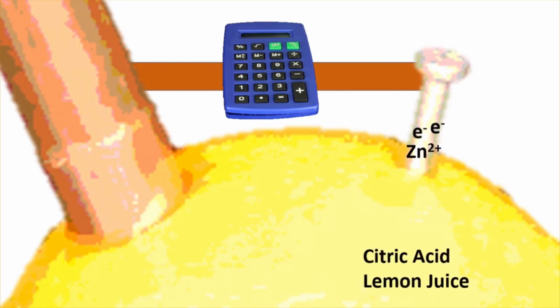The way the lemon battery works is that zinc atoms will break apart into a positive ion and two free electrons. The positive ion will go into solution with the lemon juice, whereas the electrons will flow across the conductor toward the copper, eventually making their way back into solution to meet up with two H+ ions and form hydrogen gas.